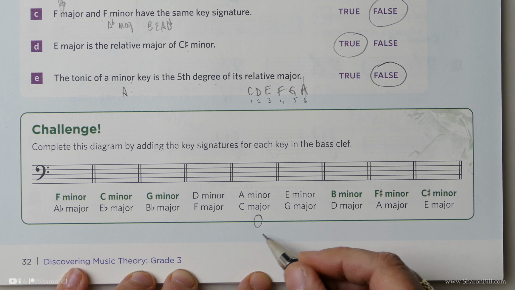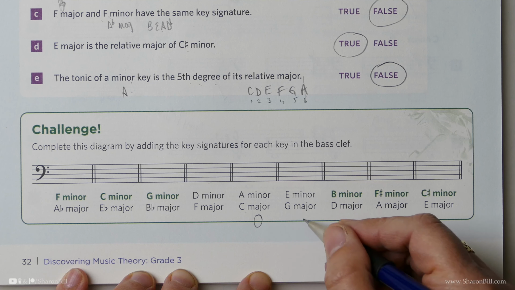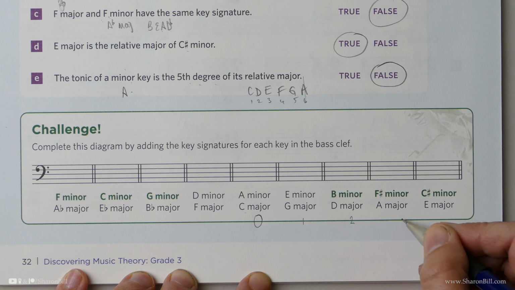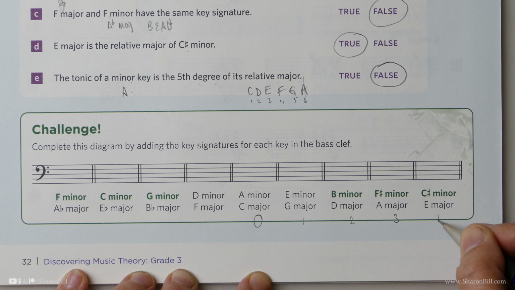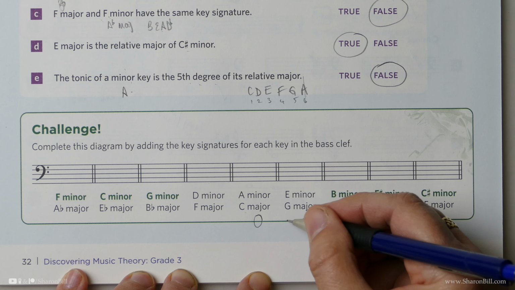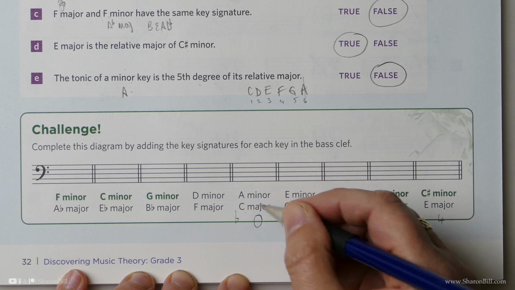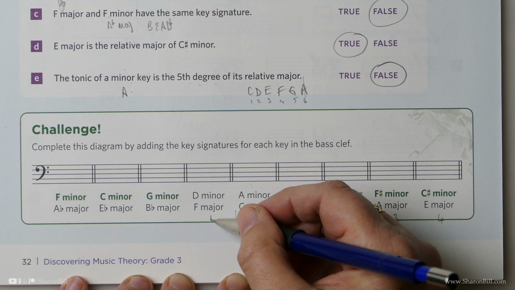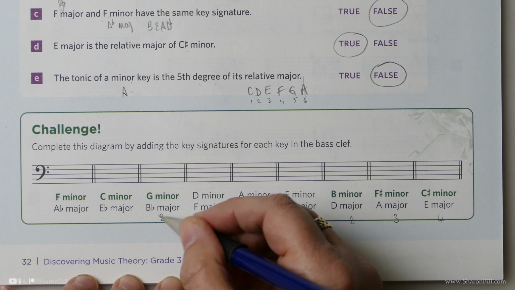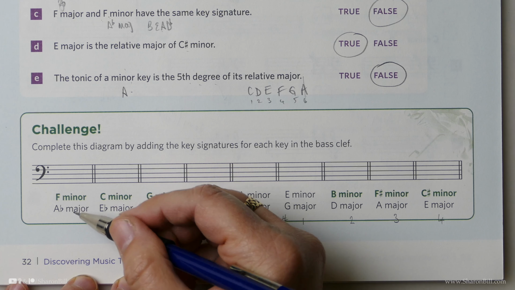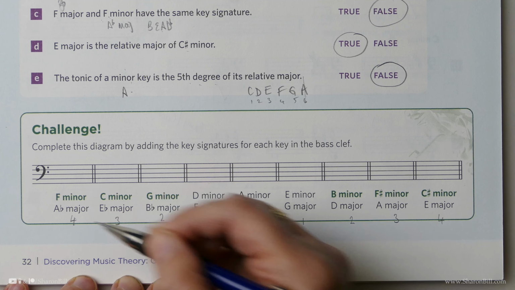And then counting up in fives, we know that we go from 1 sharp, 2 sharps, 3 sharps, 4 sharps. This is the sharp side of the keys. And then if we count backwards, we have the flat side of the keys, and we go to 1 flat, 2 flats, 3 flats, 4 flats.